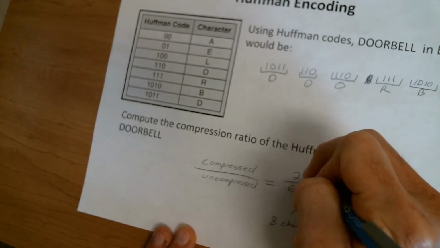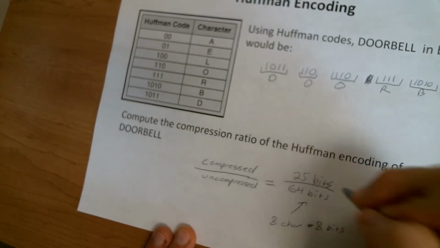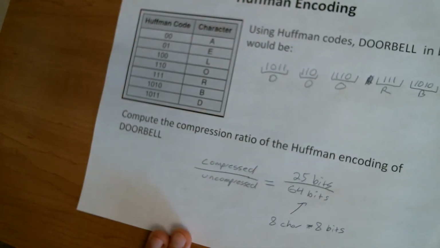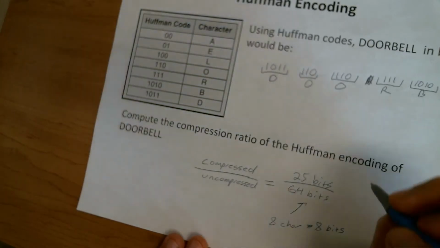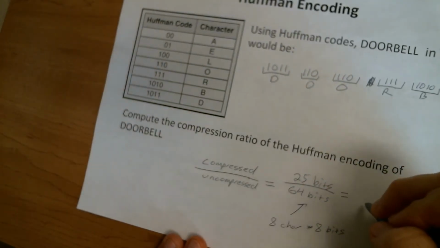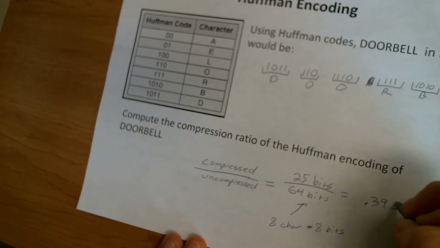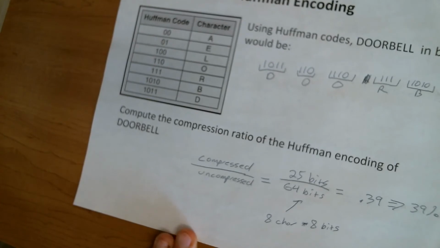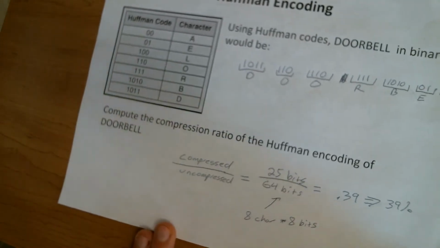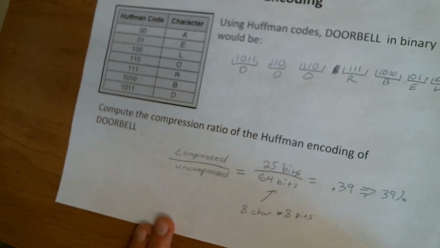Yes, 25 bits. So by using this Huffman encoding table, we actually get a ratio of 0.39, which you can also think of as 39%. So we've reduced the size of the encoding by 39%.